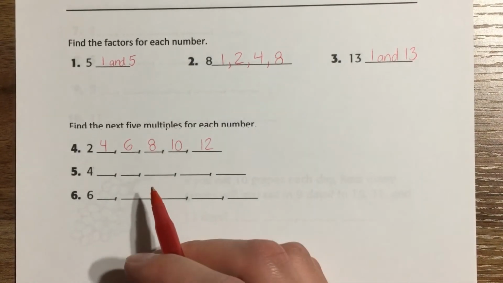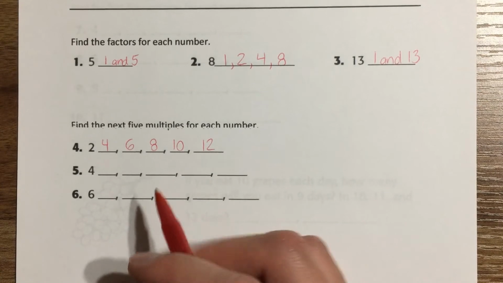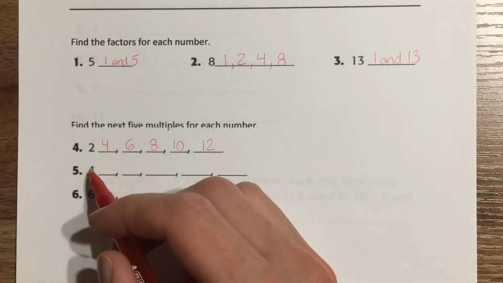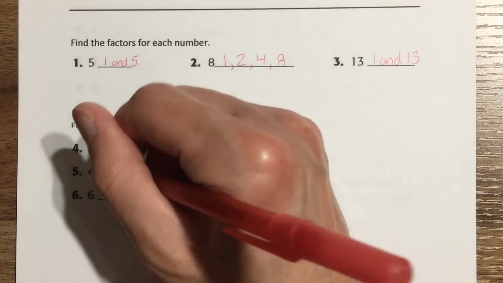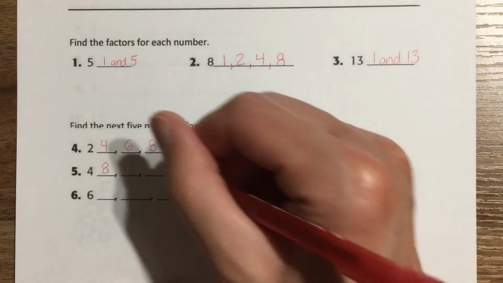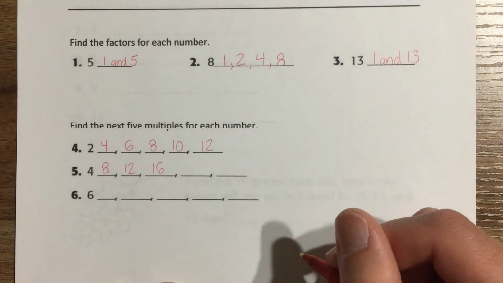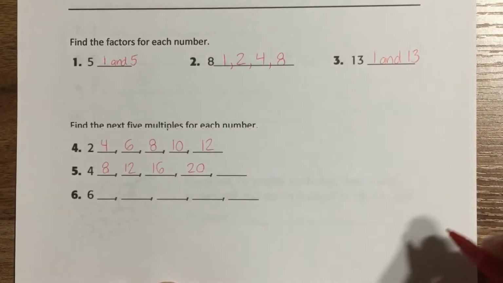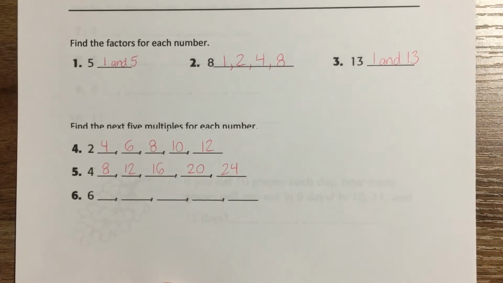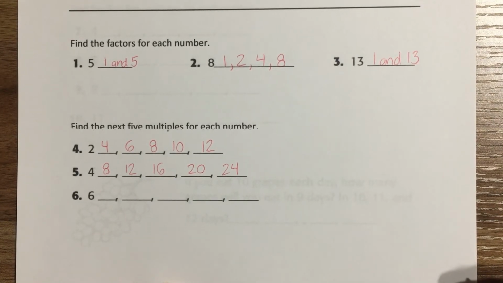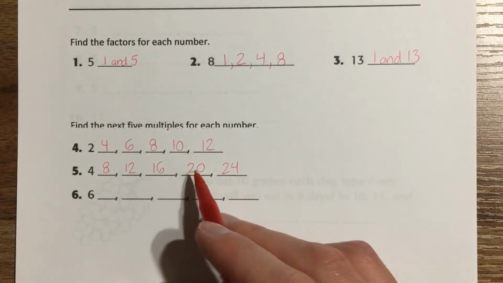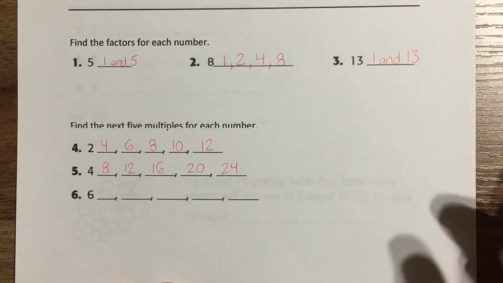How about number 5? We look at number 4. Well, 4 times 1 is 4. Let's try 4 times 2. That's 8. 4 times 3, 12. 4 times 4, 16. 4 times 5, 20. 4 times 6, 24. There we go. There's 5 more multiples of 4. We had 4 times 1 over here, but then 4 times 2, 4 times 3, 4 times 4, 4 times 5, 4 times 6. All multiples.